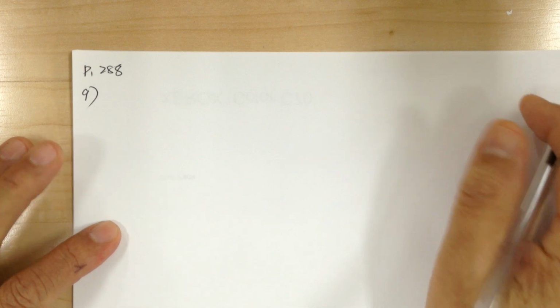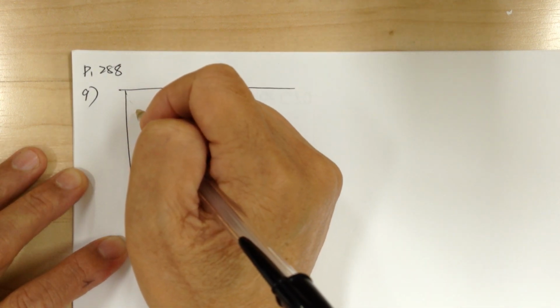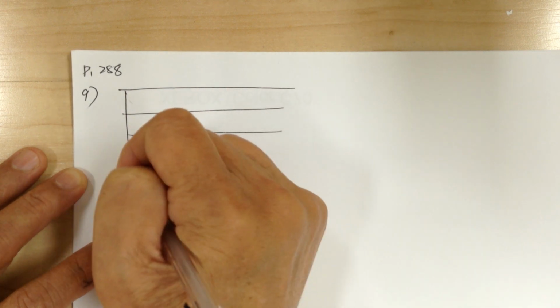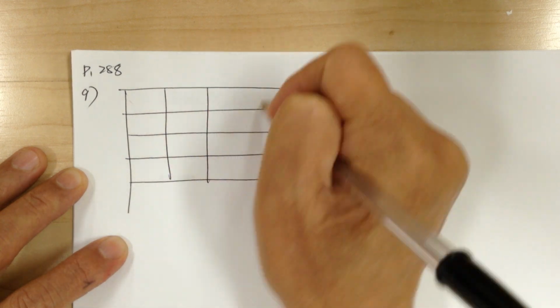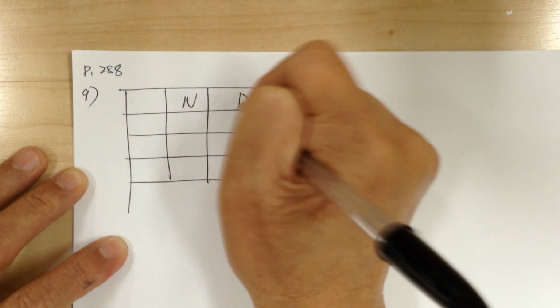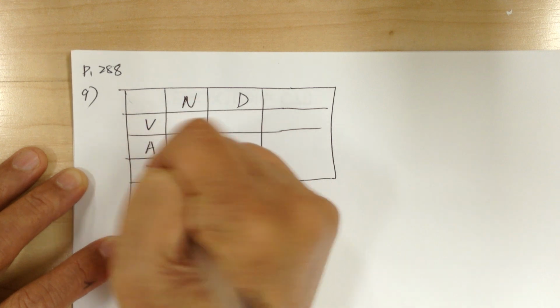So this is the coins. You've got nickels and dimes, and so this is the value, and this is the amount, and this is the total.